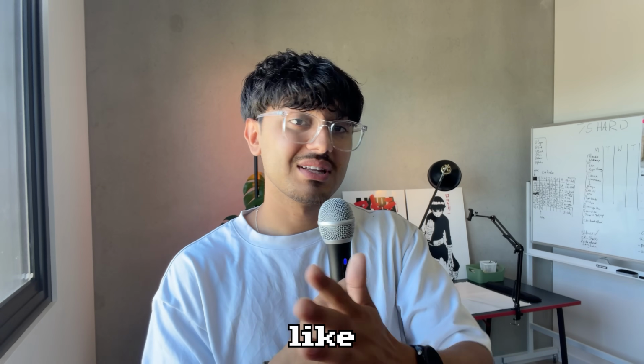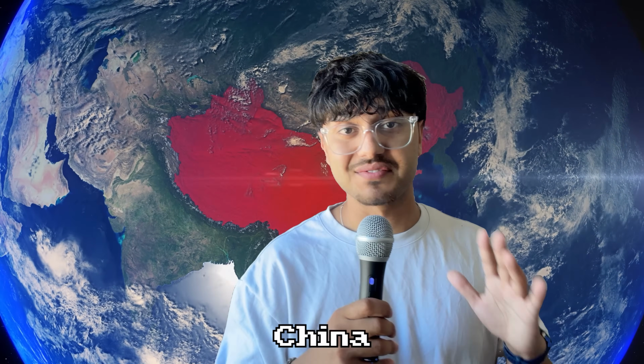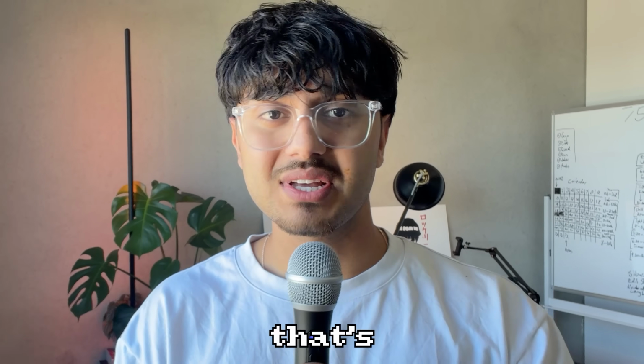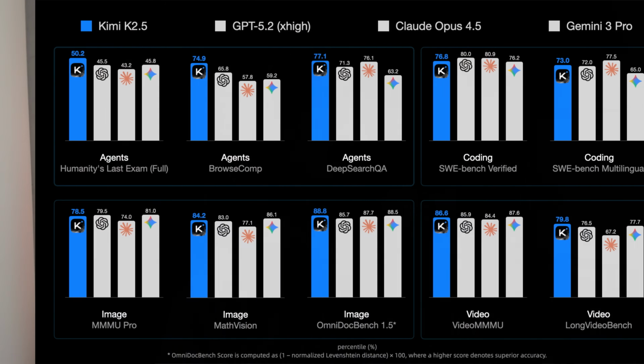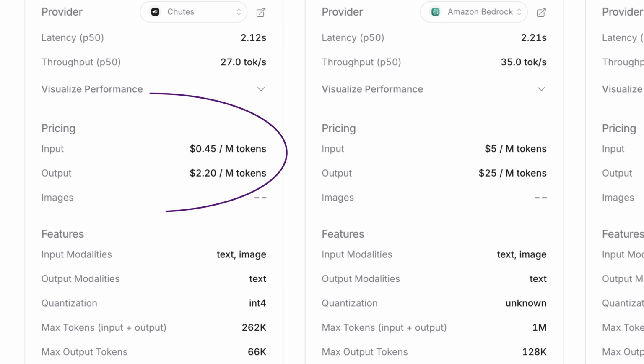So what even is KimiClaw? Well, KimiClaw, like I mentioned, is built by Kimi, one of the biggest open source AI labs out of China. They built Kimi K2.5, which is a trillion parameter model that's extremely lightweight, and their pricing is super competitive. These benchmarks show Kimi keeping up with Opus 4.5 and Codex 5.2, but for 1/10 the price.